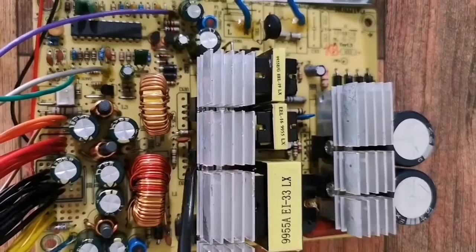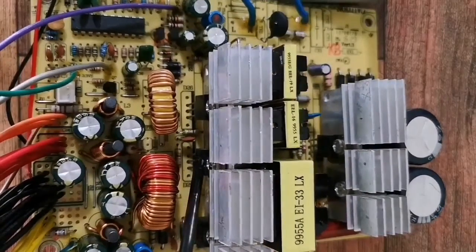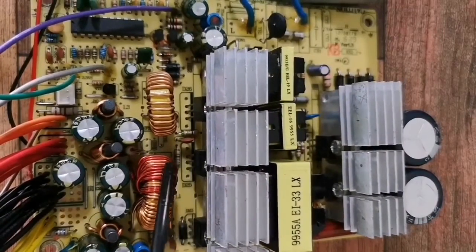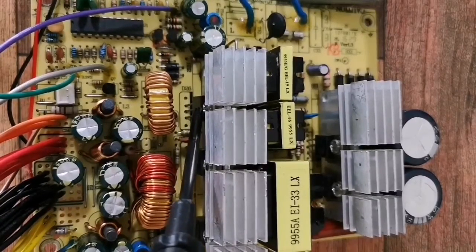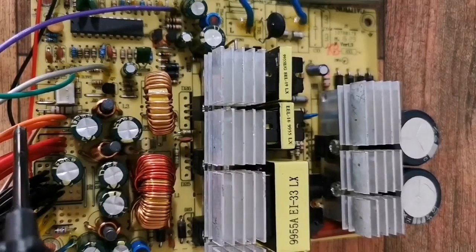The same applied for 5 volt, then coming to the red wires, and the 3.3 volt to orange wires.